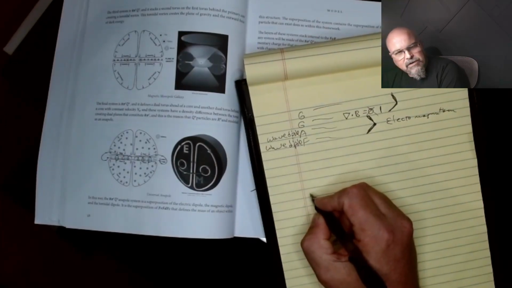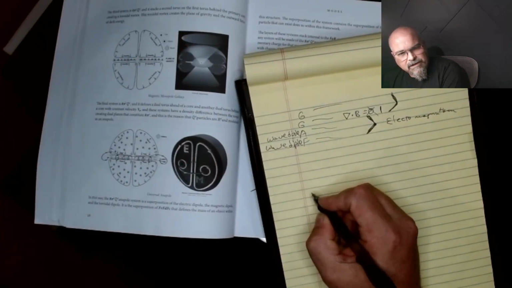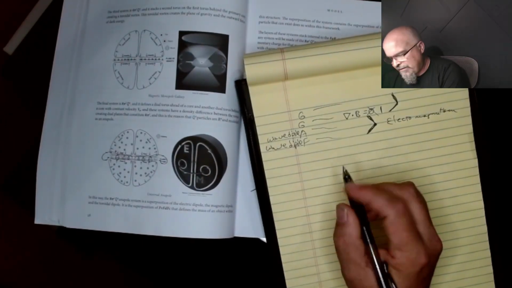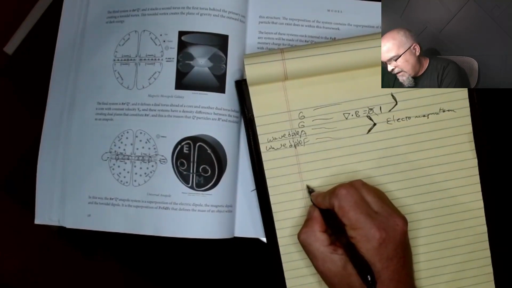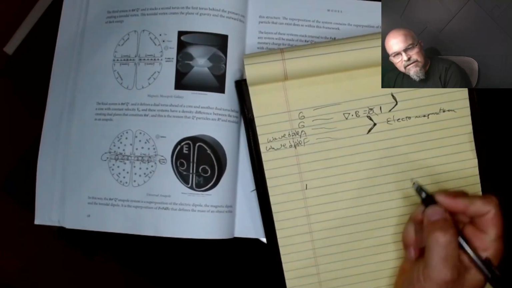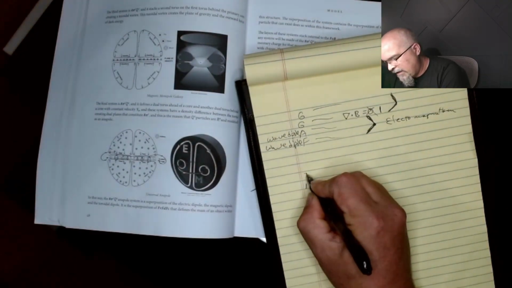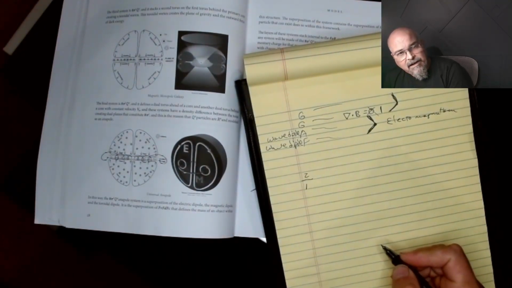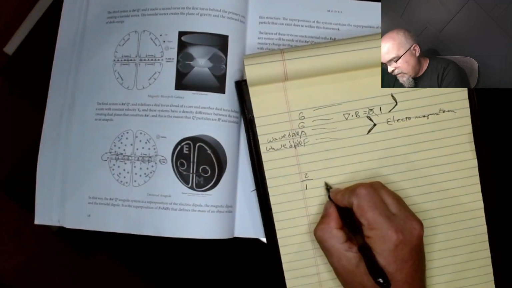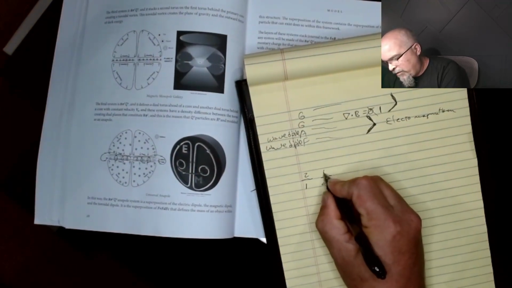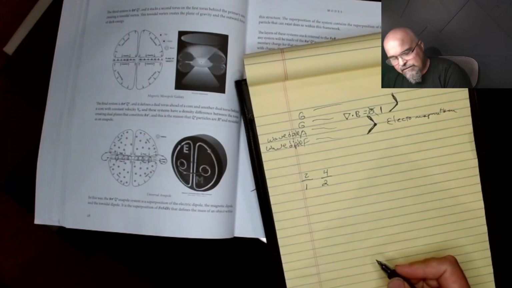So let's switch to computer science here real quick and do some fun stuff. I said that a unitary system, one particle, has a binary output, right? And that a binary system, 2, has quad outputs, okay?